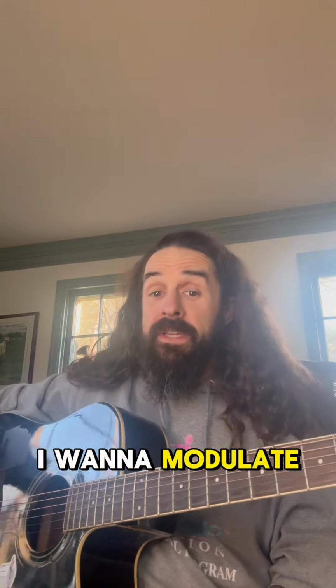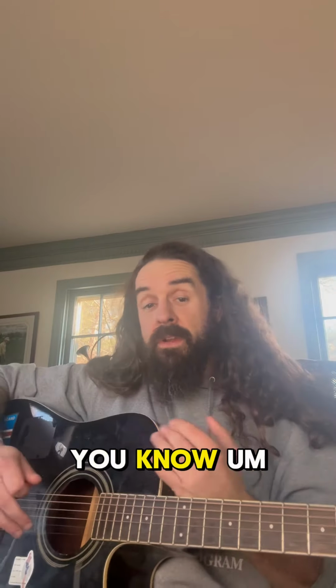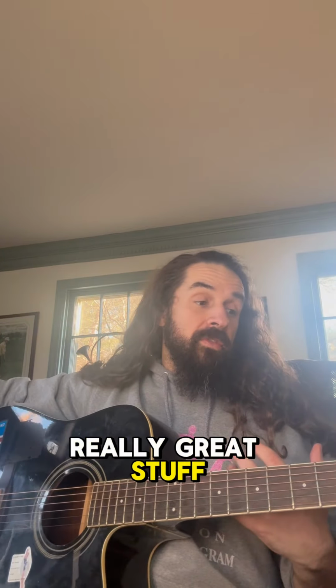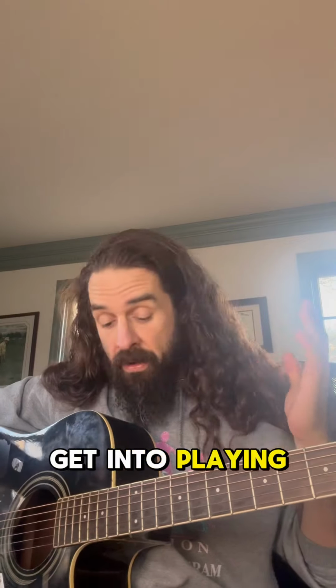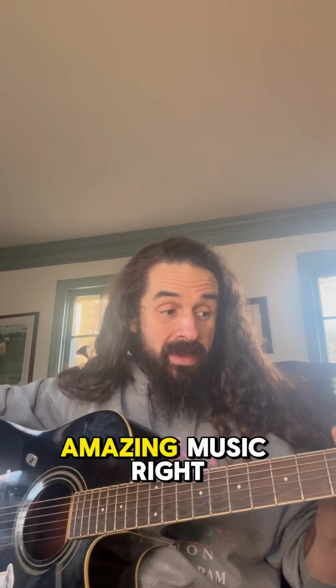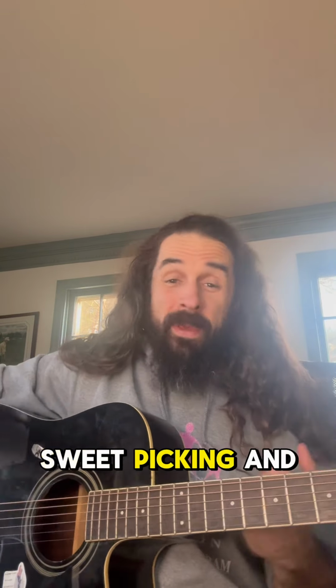And how do I want to modulate that with Lydian dominant? Really great stuff that I'm very, very excited to get into, playing all throughout the neck, really creating some amazing music, getting into some sweet picking and tapping as well.